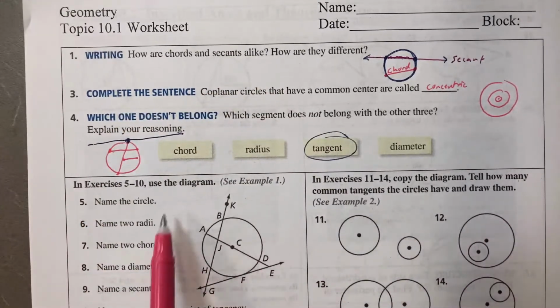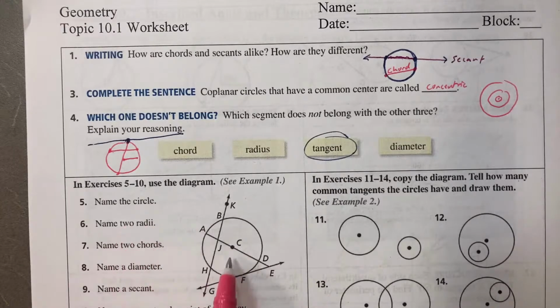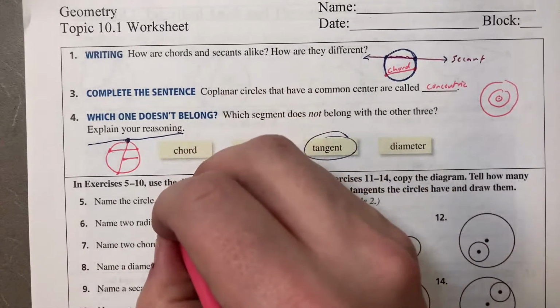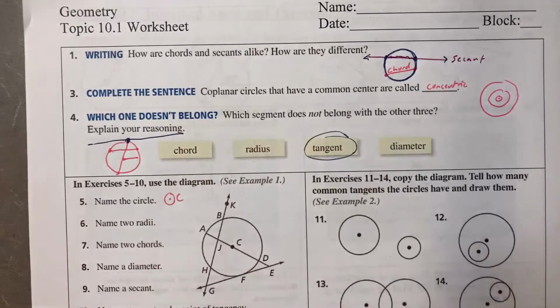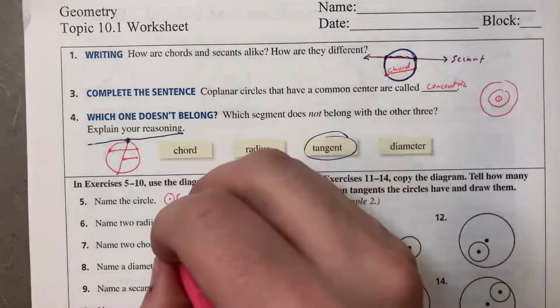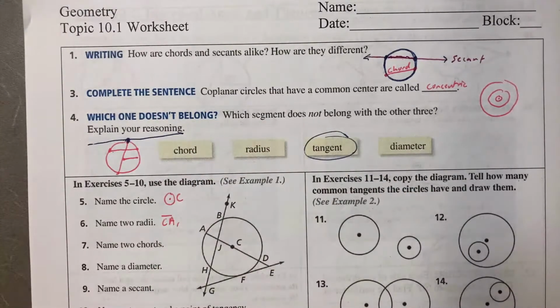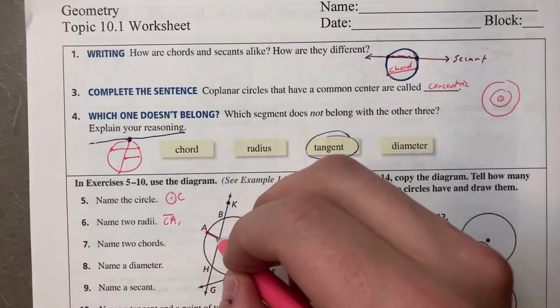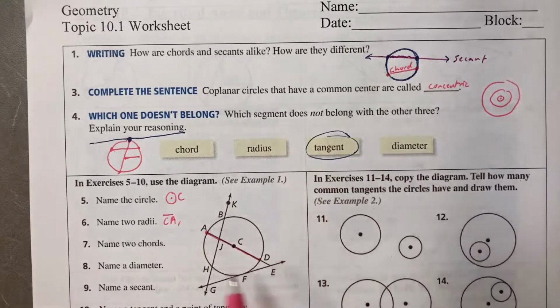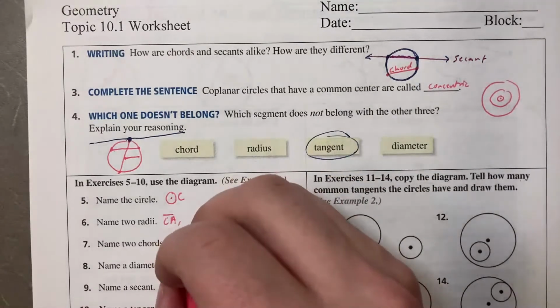All right, next. Use the diagram. Name the circle. We're just going to call this circle C. Circle C. Name two radii. One of them is segment CA. That's one of them. Name the other one. Name two chords. Here's one chord right here. Segment AD is a chord. You name the other one.